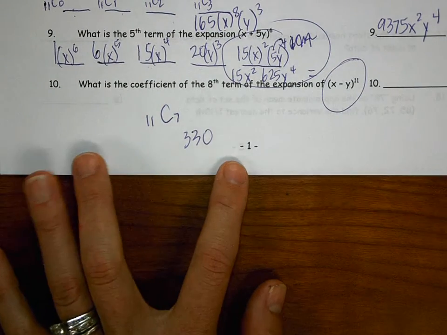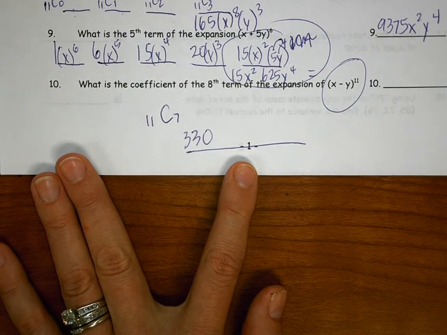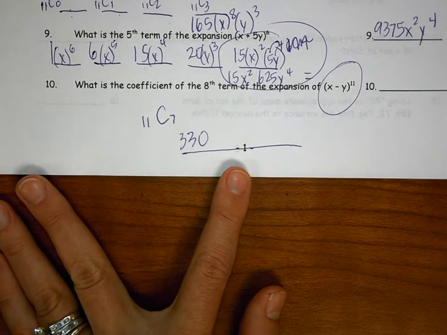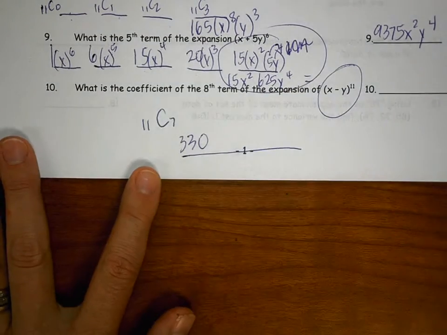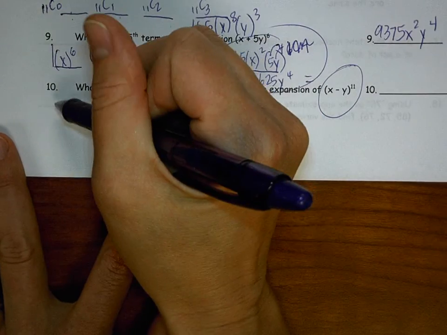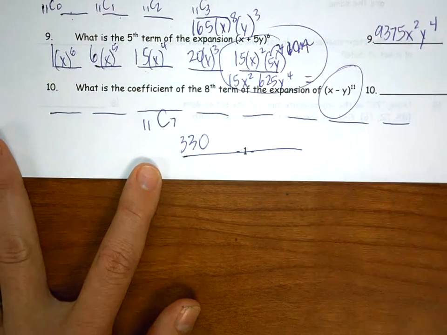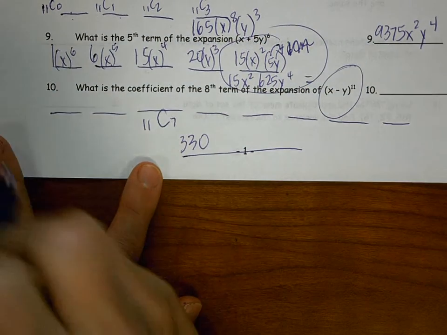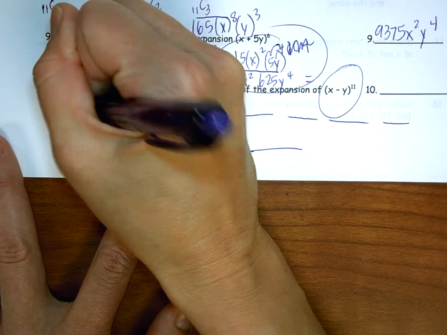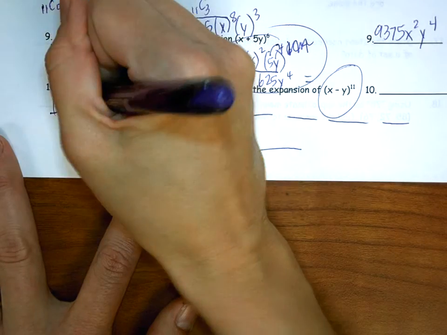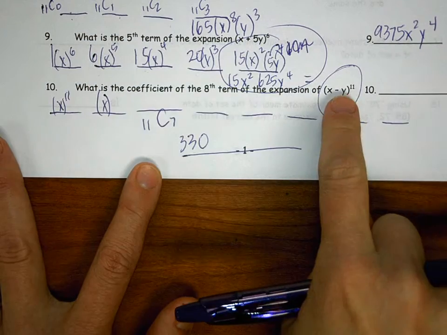Okay, so how do you guys want to do this? How did you do it when you tried it on your own? You made the lines. I think making the lines is very safe. So if we're wanting to go to the 8th term, we go 1, 2, 3, 4, 5, 6, 7, 8. Right? So this one is x to the 11th, but you don't know if it's positive or negative because of that negative there.